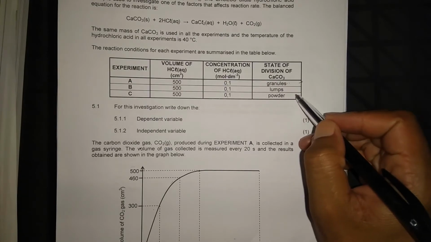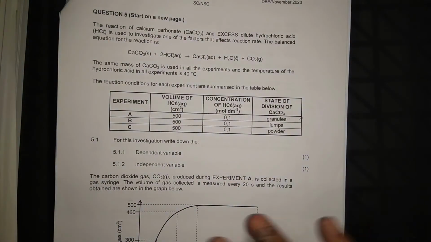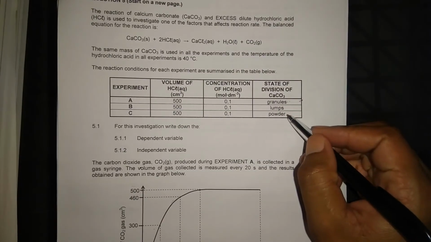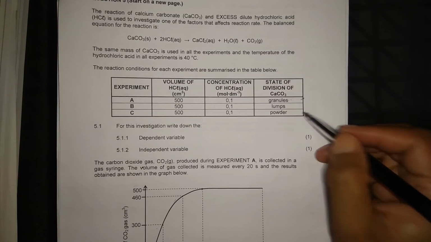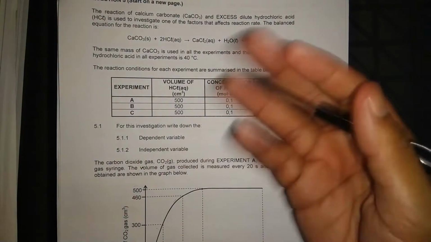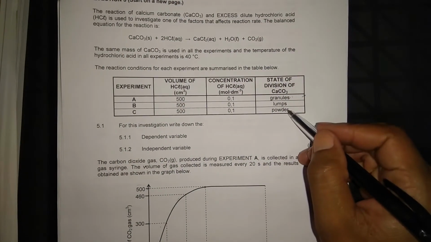The powder has more surface area than the granules, so therefore experiment C will be much faster, this experiment will happen much faster than experiment A. Why? Because it has more surface area.